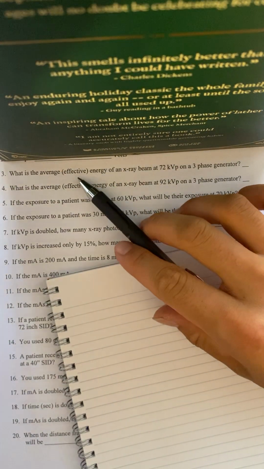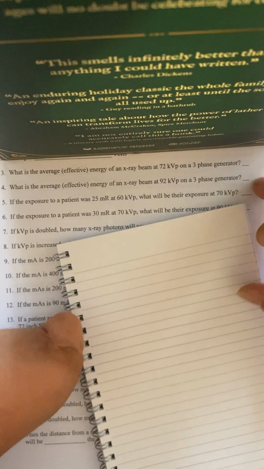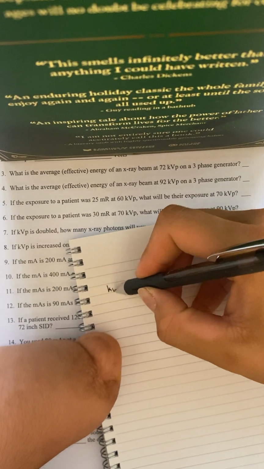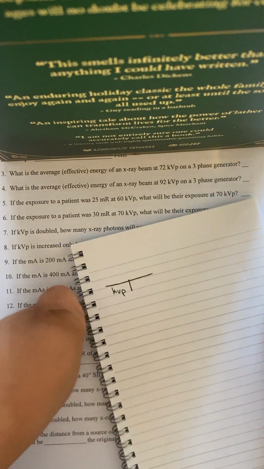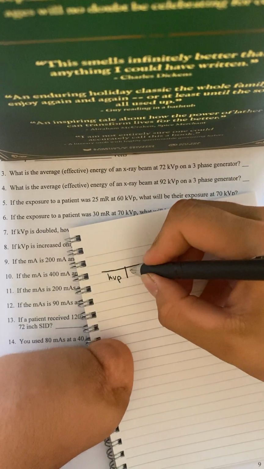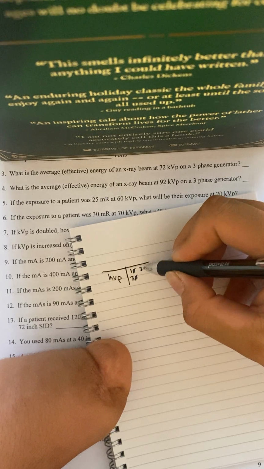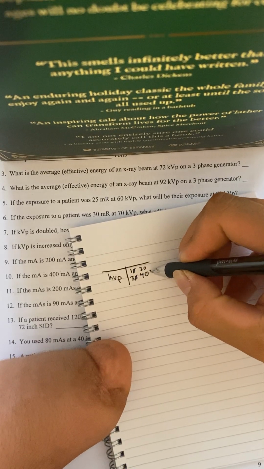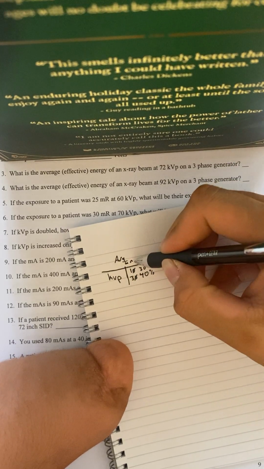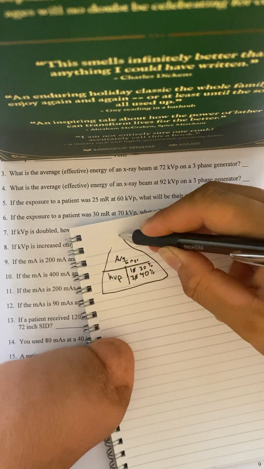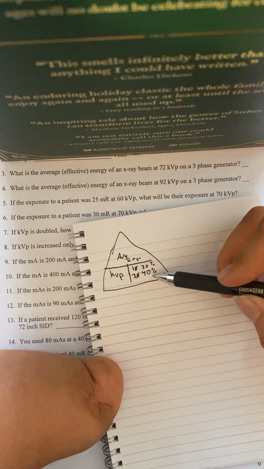Alright, question 3. The average energy of an X-ray beam at 72 kVp on a 3-phase. So this one has a formula, the triangle formula. You have your kVp separated by, let me just get this. So you have two generators. You have a single phase and you have a 3-phase. Your single phase is 30%, 3-phase is 40%. And your average energy, or your effective energy. I know, crappy triangle. What you basically need to know is a single phase, 30%, 3-phase, 40%.